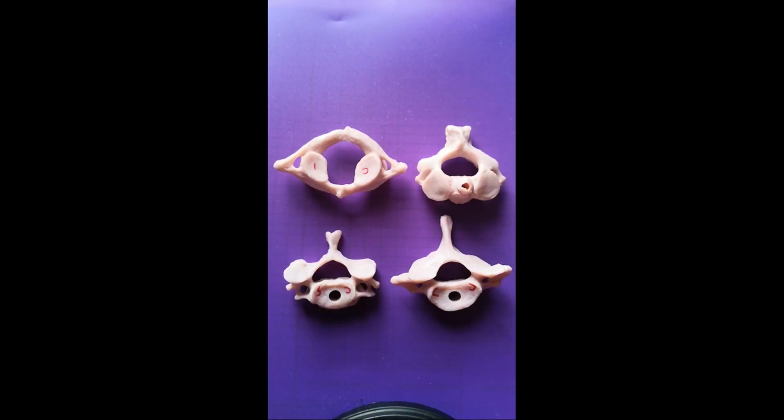First of all, let me look at the cervical vertebrae. Seven of them will be the cervical vertebrae, but they have different characteristics or sizes. Then we look at the atlas vertebra first. This we call the atlas vertebra or first cervical. Here we call the axis or axial. This is the second cervical.